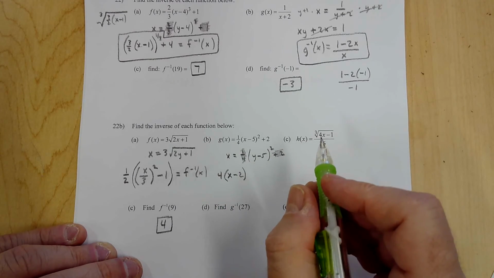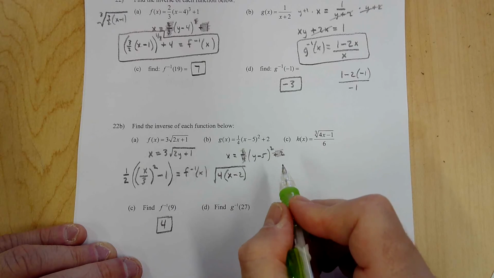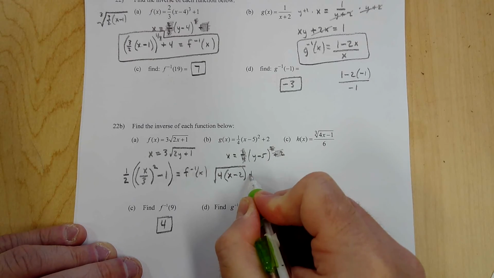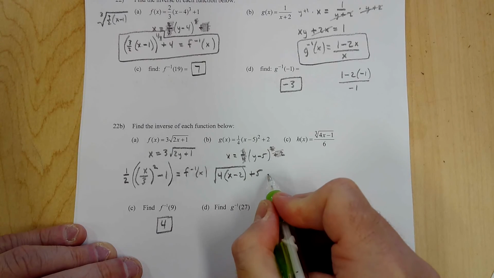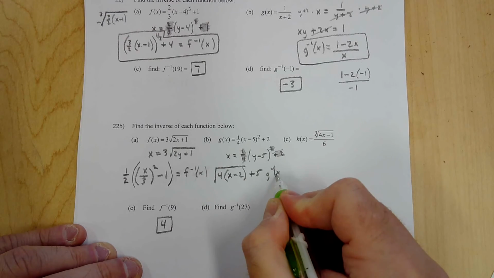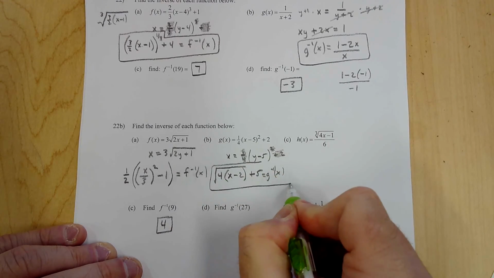Now I want to get rid of the squared. That would require square rooting. Square root the entire side. That's gone. And then the last step would be to add 5. That's equal to the inverse of g. Oops. So let me box that. It's getting kind of squishy.